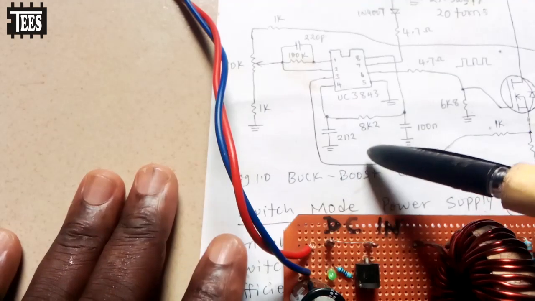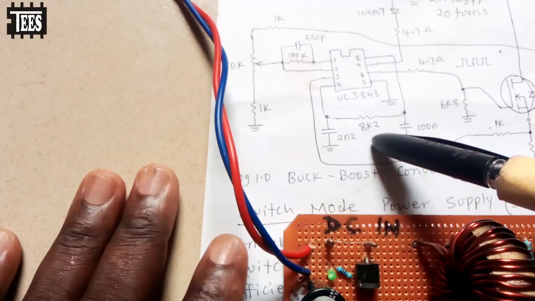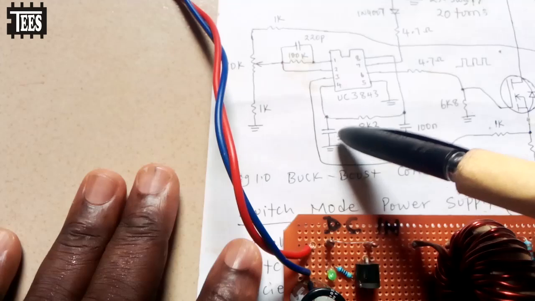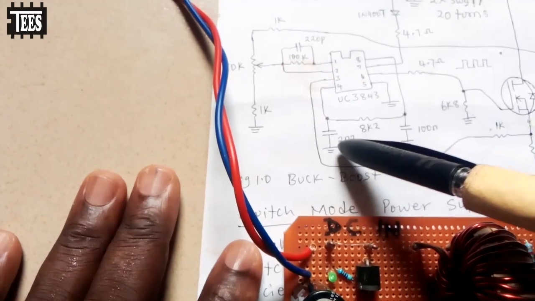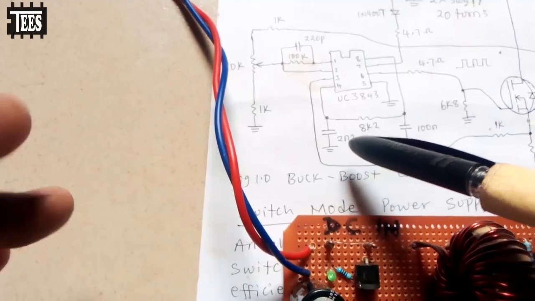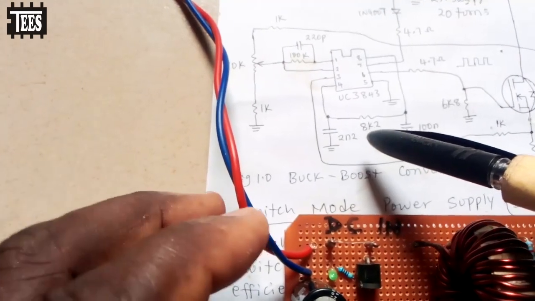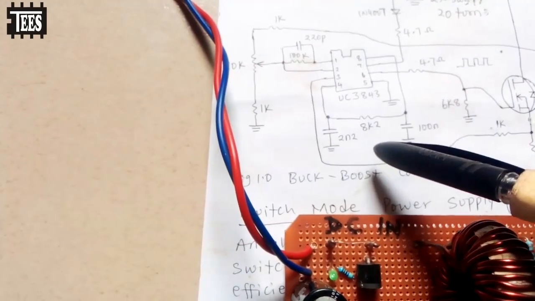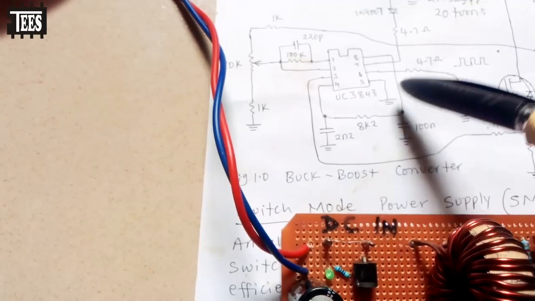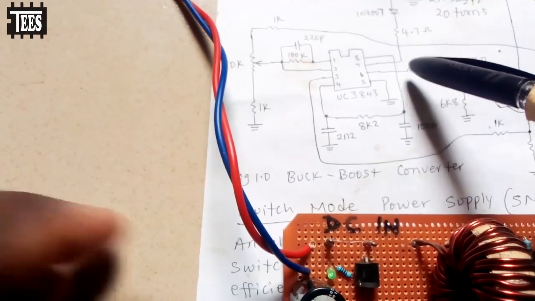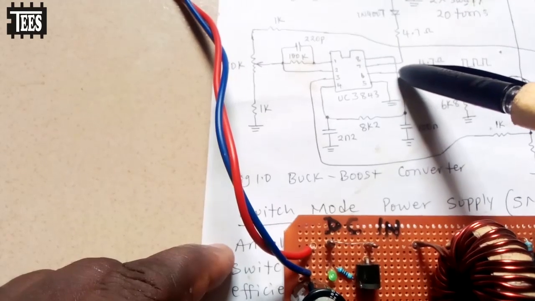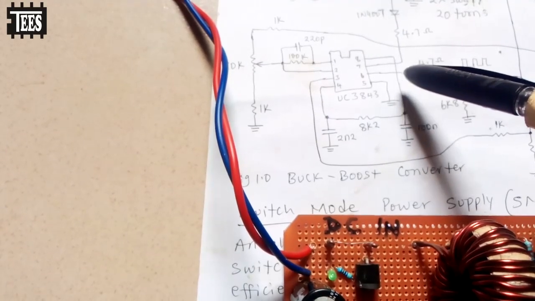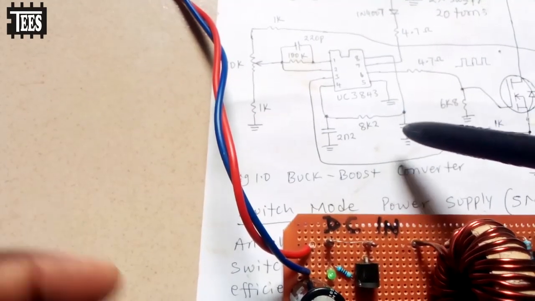I have not measured the frequency of this because I don't have a high speed oscilloscope. If you have one, after building and testing this, you can measure the frequency at pin 6 to know how many kilohertz it is running at.